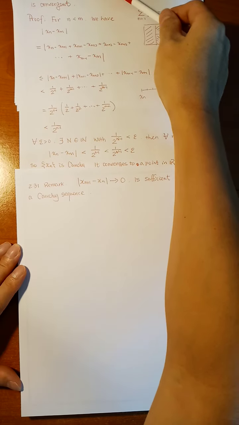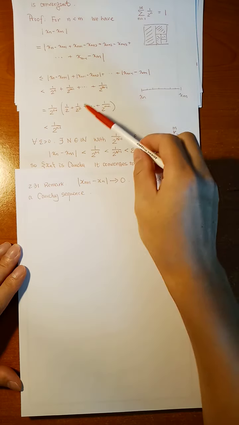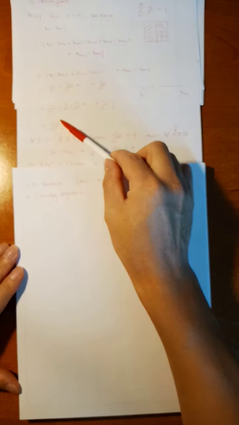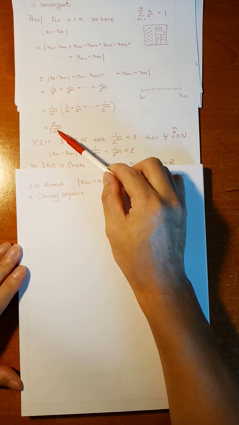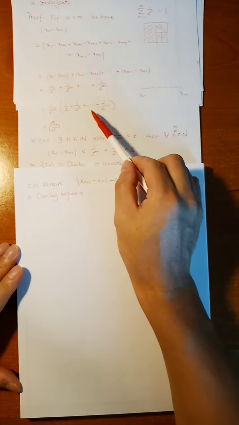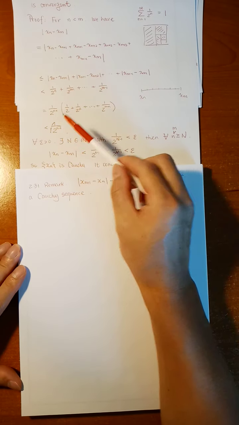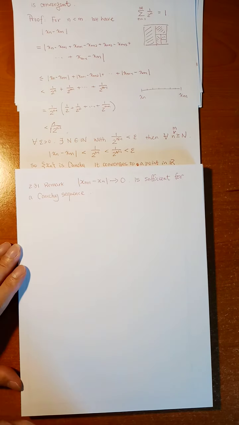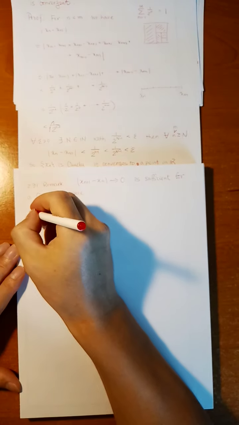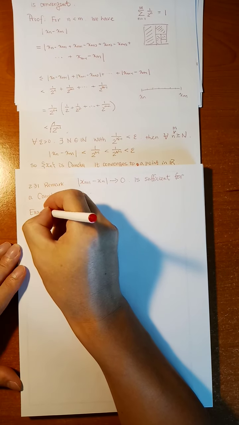Here, we don't just need this one to be 0. You need to add something together, and it is still small enough. You see here, you add a lot of terms. Actually, it can be infinitely many terms. It is still controllable. It's not just one term controllable. Okay? So the author provides an example.